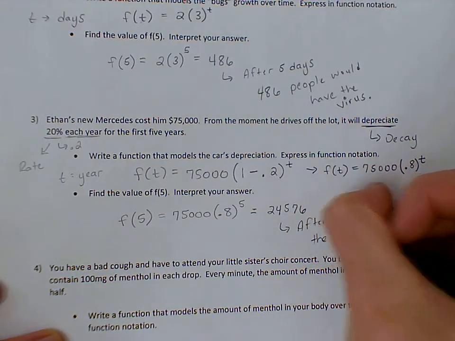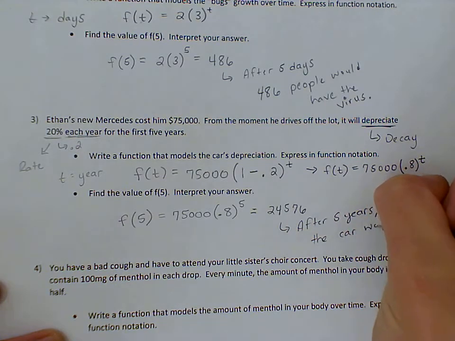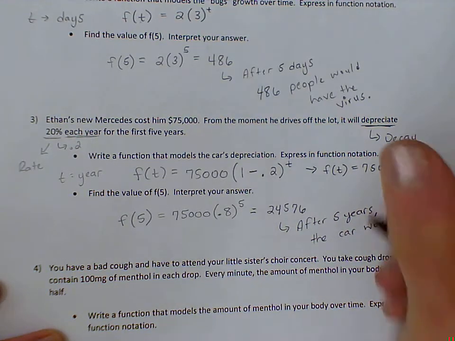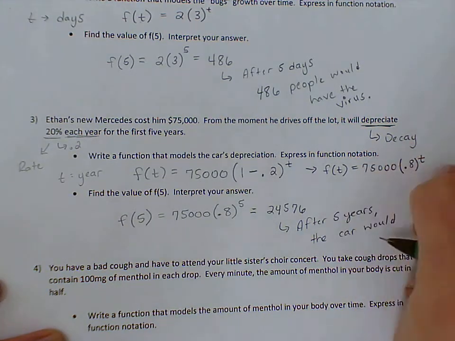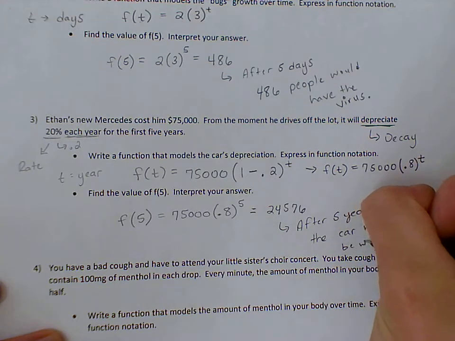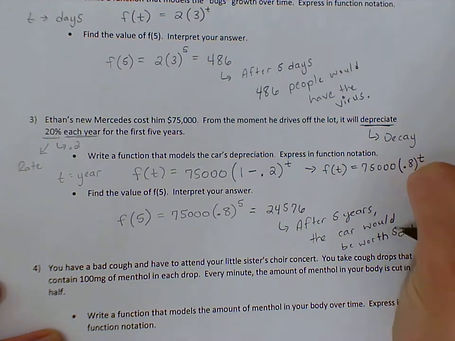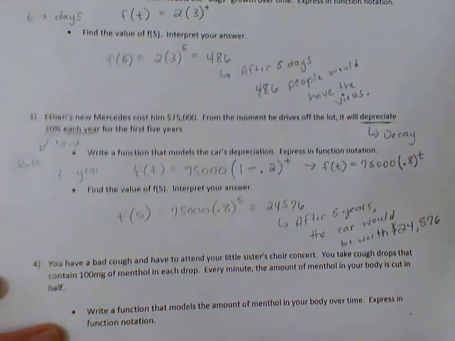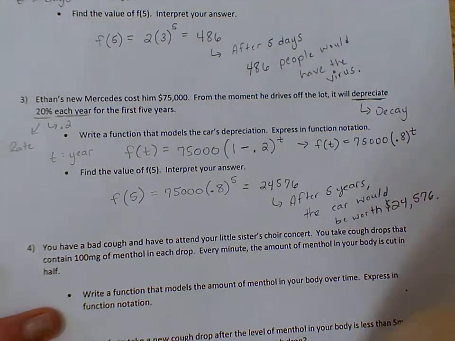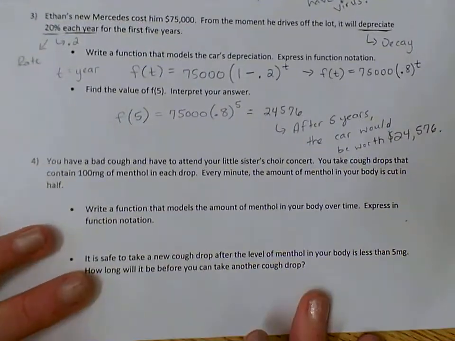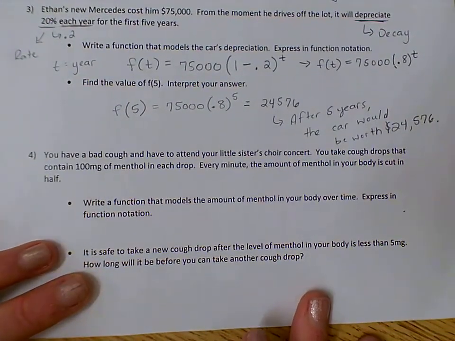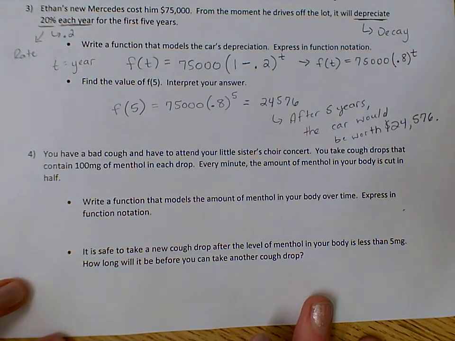The car would be worth, if it was decaying 20% each year, value-wise, that much money. So it'd be worth 24,576. So that's a pretty dramatic drop compared to what it started out with. So that's something to keep in mind, because most cars, unless it's a classic, will decay in value, okay? So that's good to know.